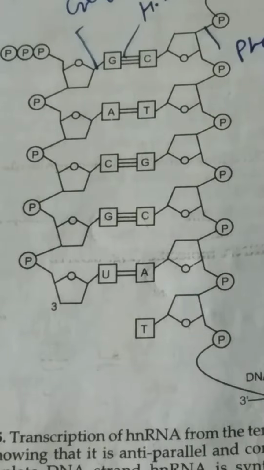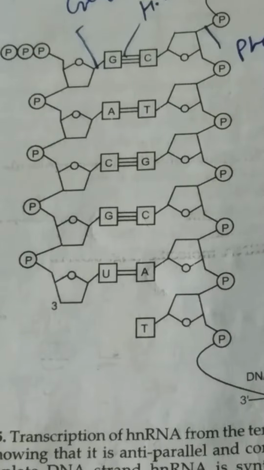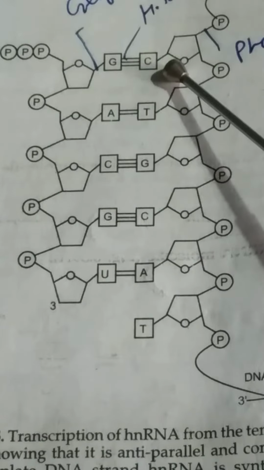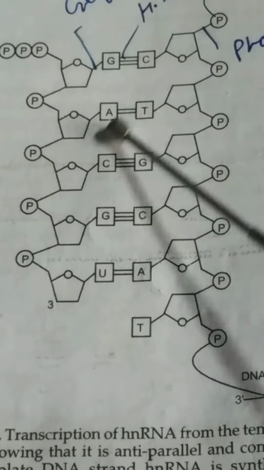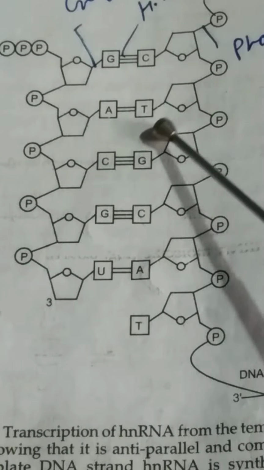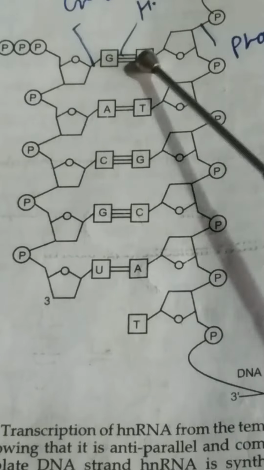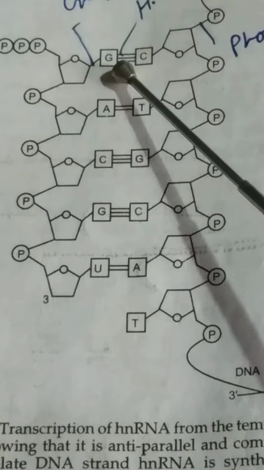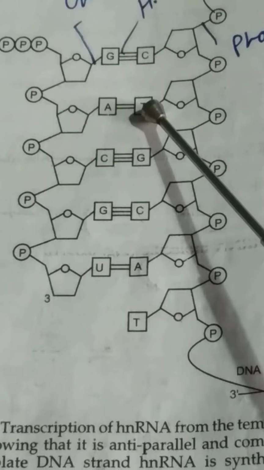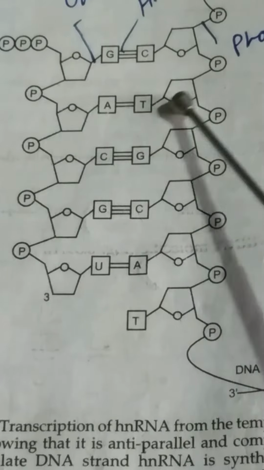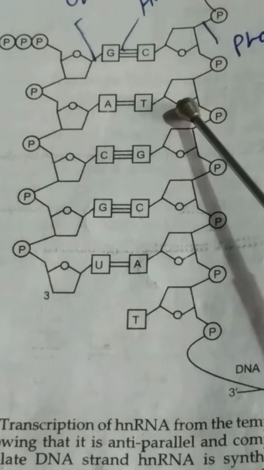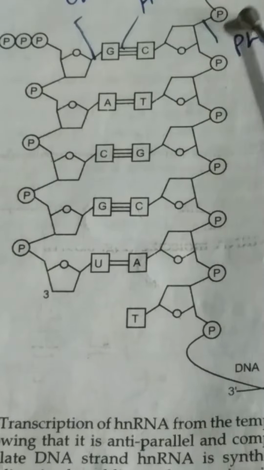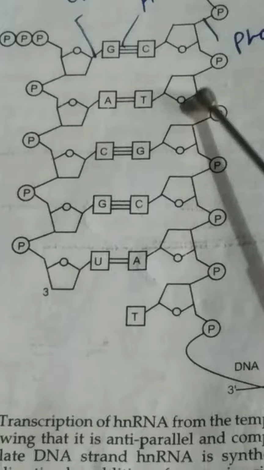Friends, this is a beautiful diagram of DNA. I usually make, first of all, guanine combined with cytosine with a triple covalent bond, and adenine and thymine combined with a double covalent bond. This is deoxyribose sugar, and these are the phosphate molecules.